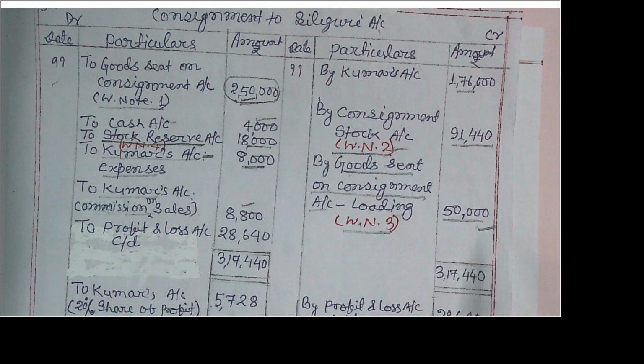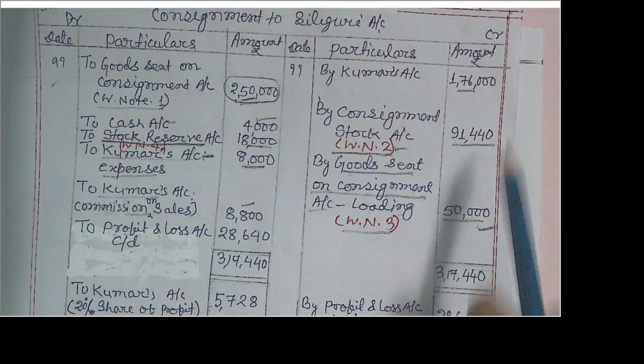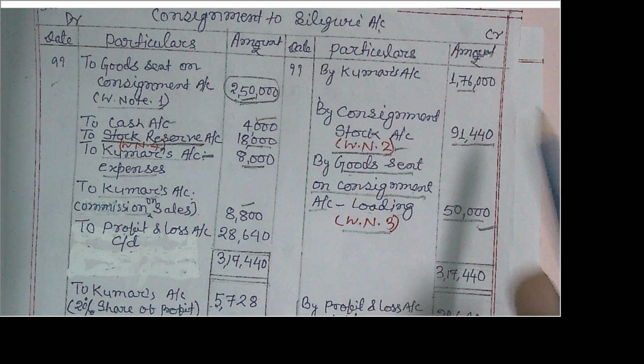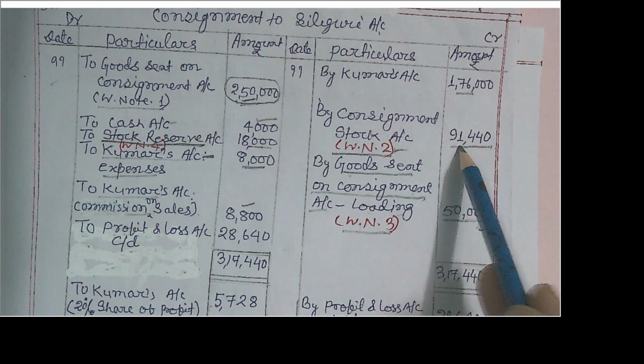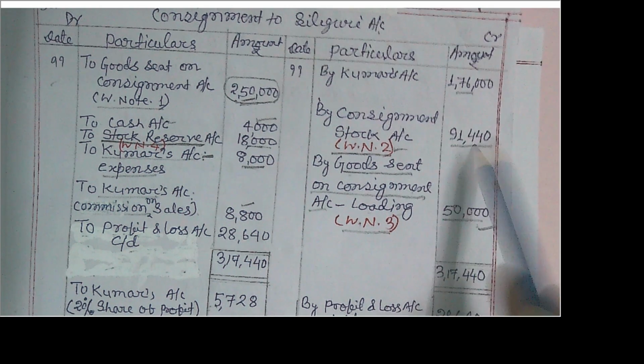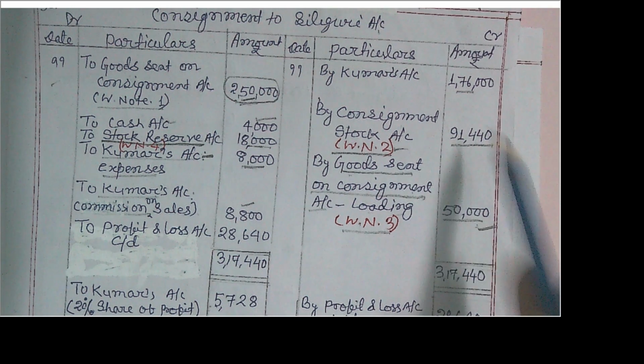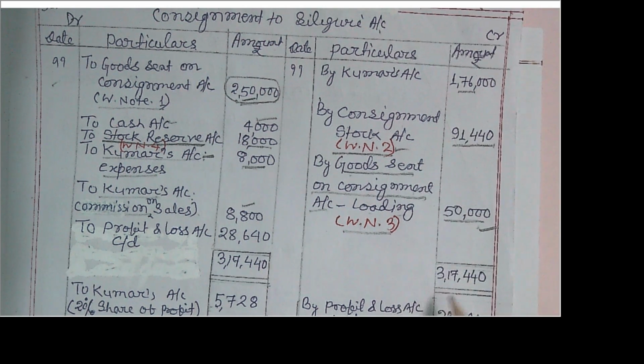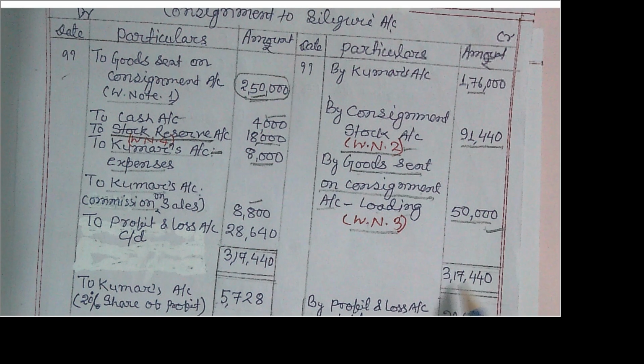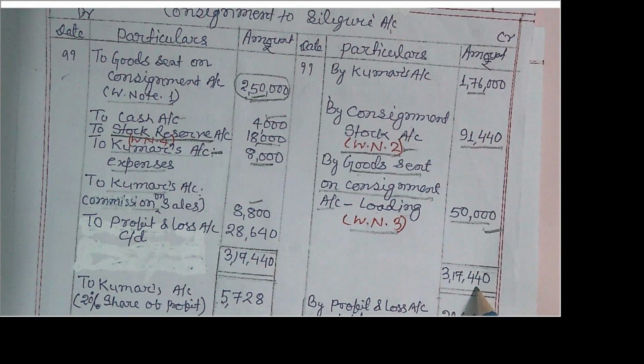So 50,000. Okay, then you total it: 1,76,000 plus 91,440 plus 50,000. When you total it, you will get 3,17,440.